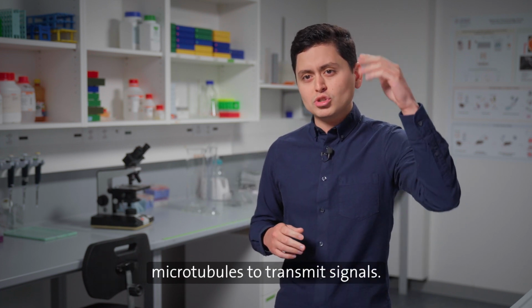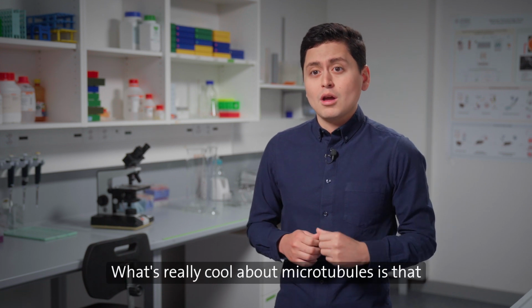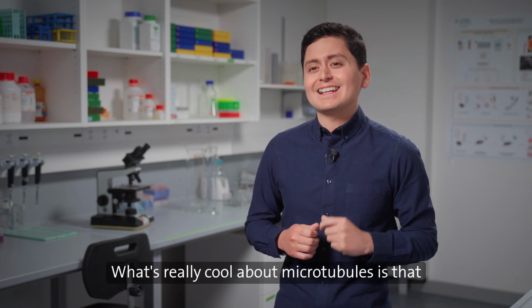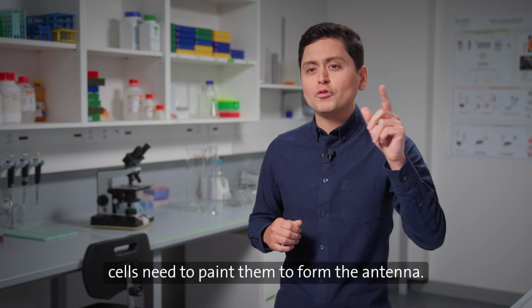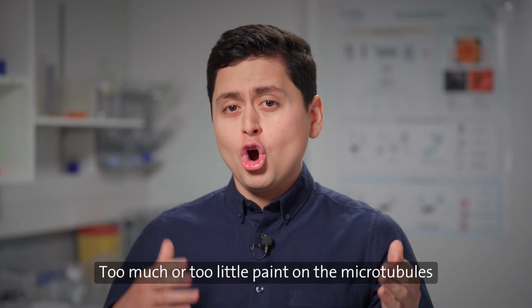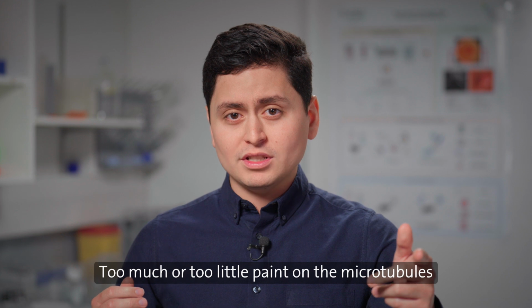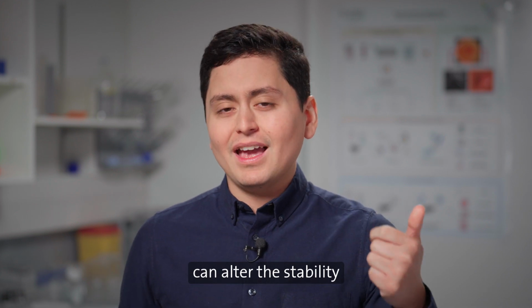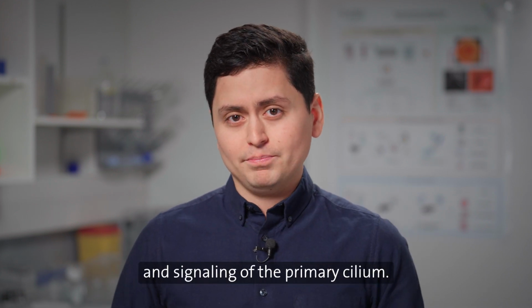Like a telephone antenna is built of pillars, the primary cilium relies on a scaffold made of microtubules to transmit signals. What's really cool about microtubules is that cells need to paint them to form the antenna. Too much or too little paint on the microtubules can alter the stability and signaling of the primary cilium.